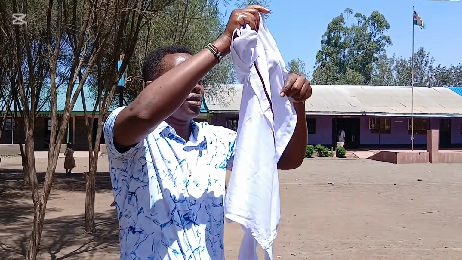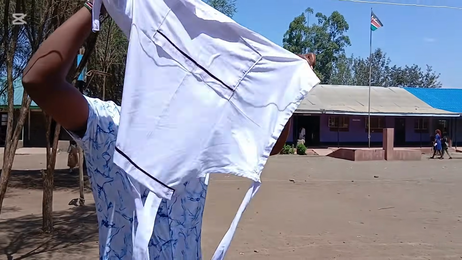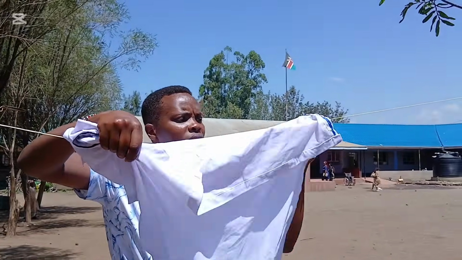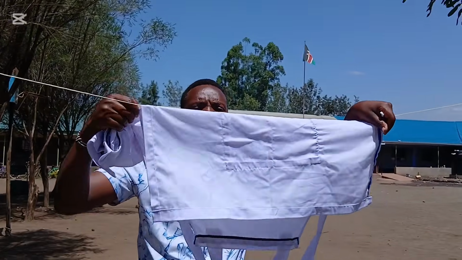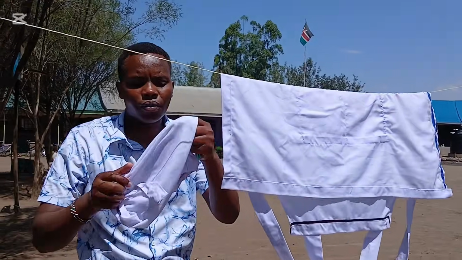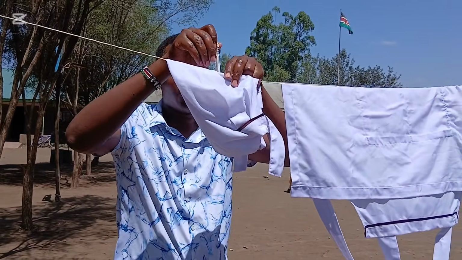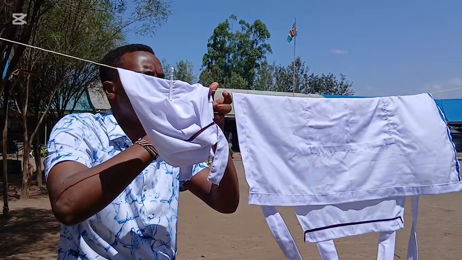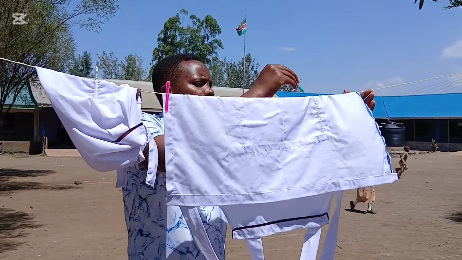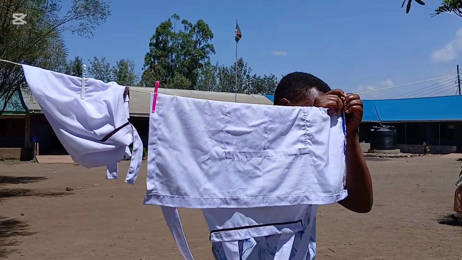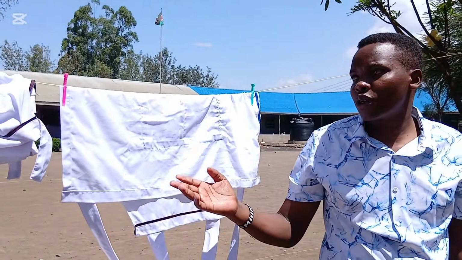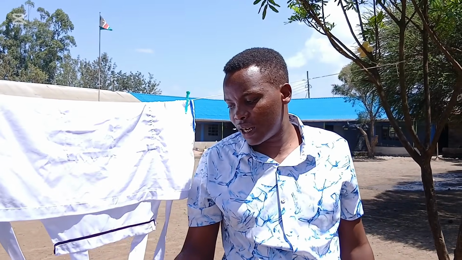I'm going to press it in a manner that we drain excess water. Also dry my headgear. So we are going to wait for it to drain excess water, so that we can iron during our last step. We'll be back with the iron.